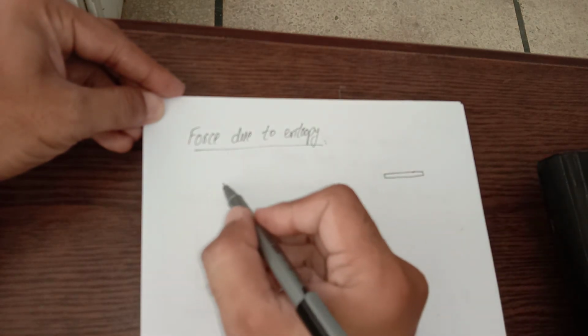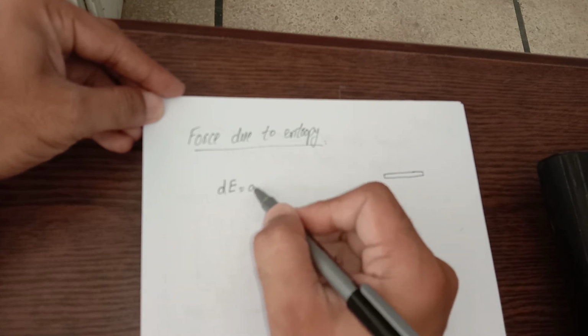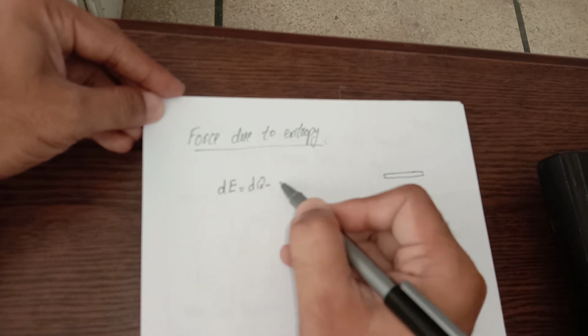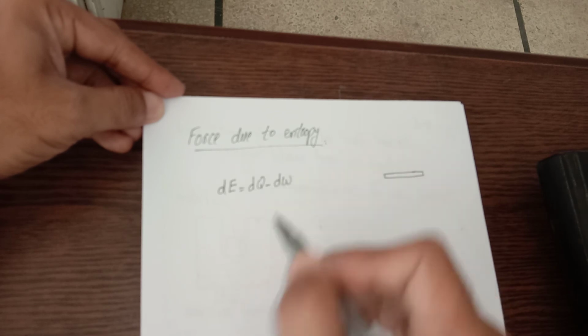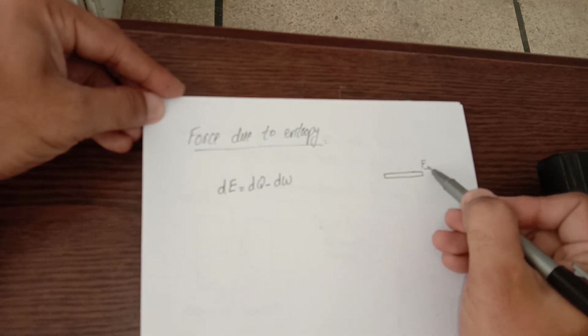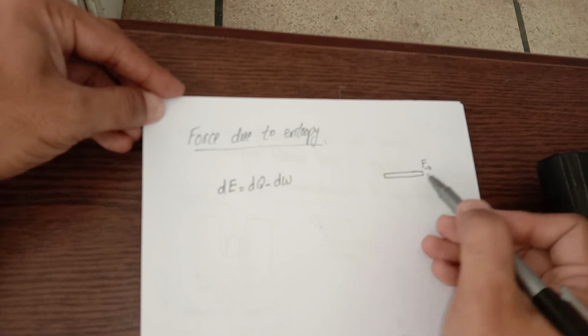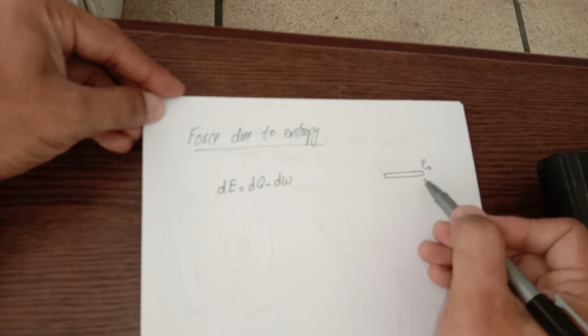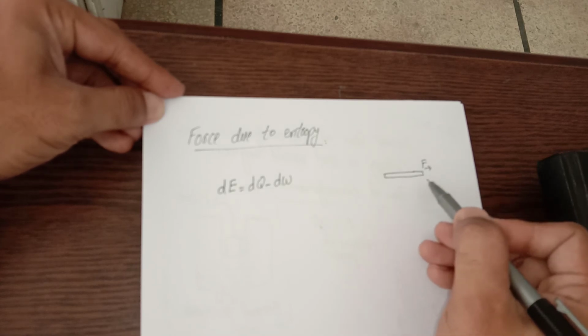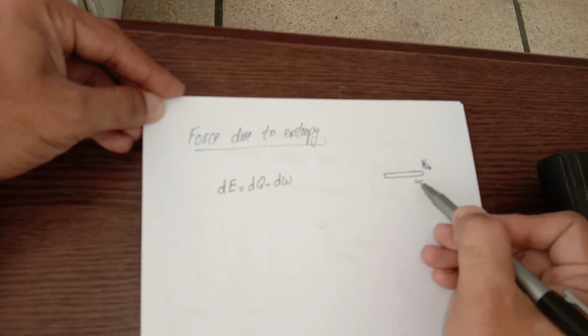And by the first law of thermodynamics, we know that change in internal energy is change in amount of heat minus work done. Now, when we are applying force to move it over here, the force by the rubber would be in the opposite direction.